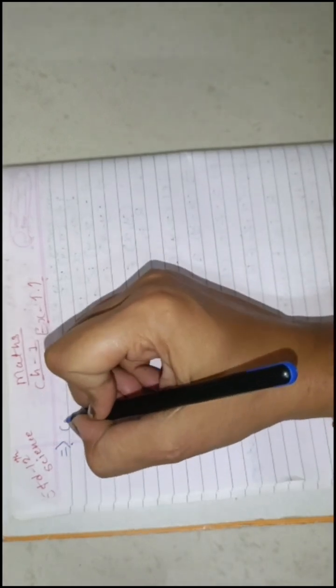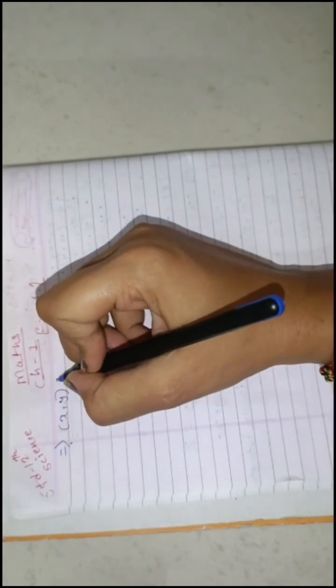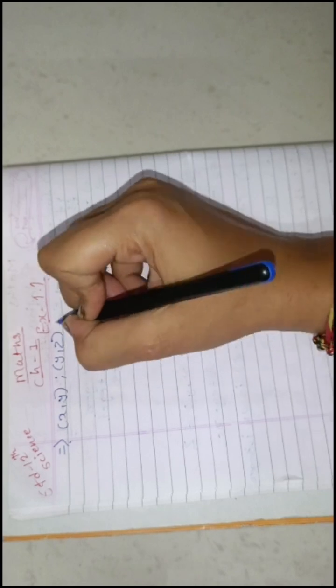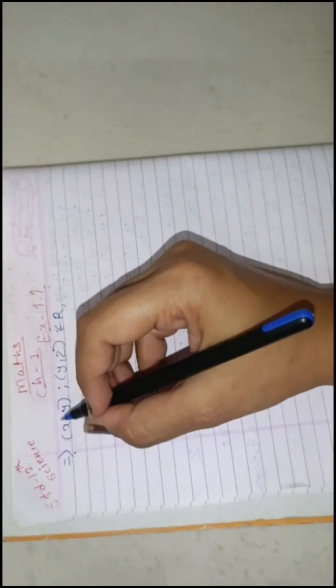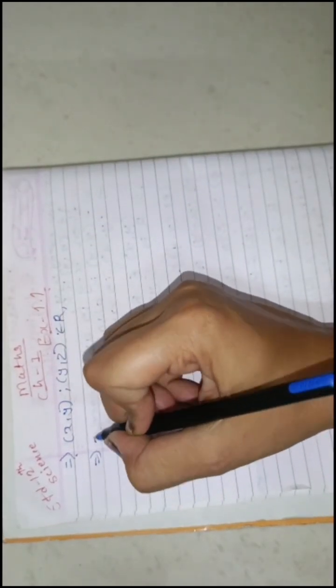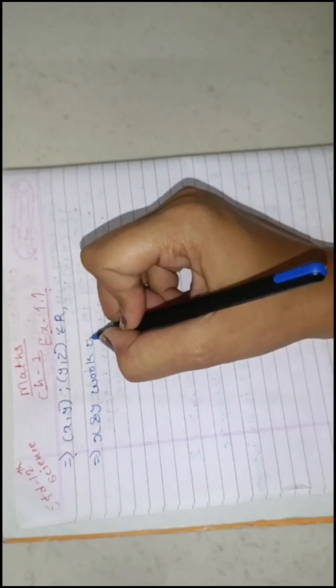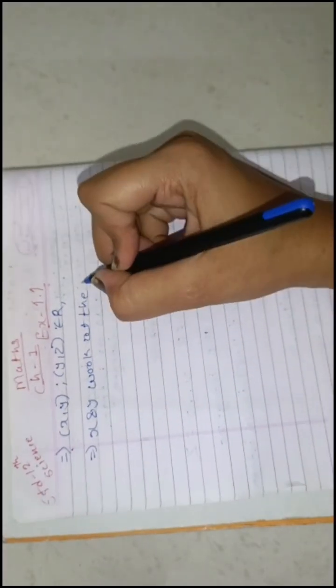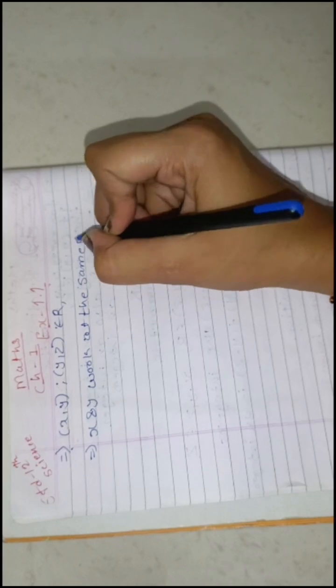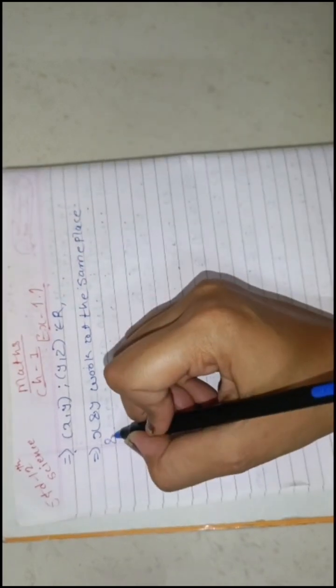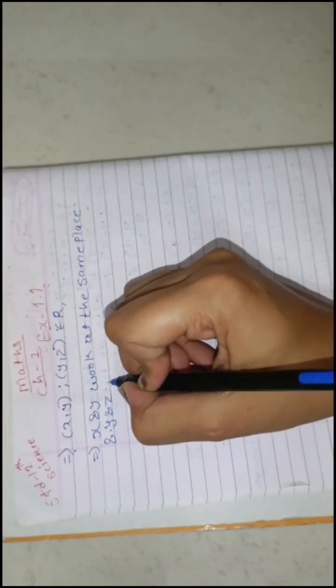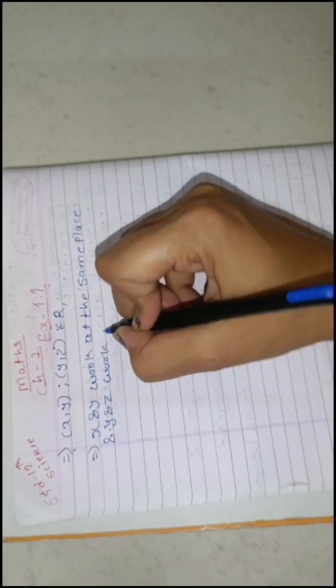Next, we have to check for transitiveness. Let (x, y) and (y, z) belong to R. It implies that x and y work at the same place, and y and z work at the same place.